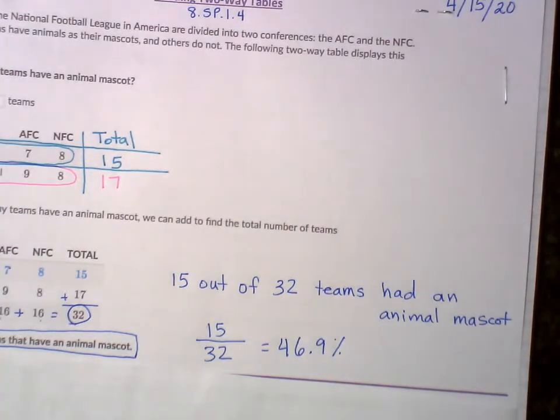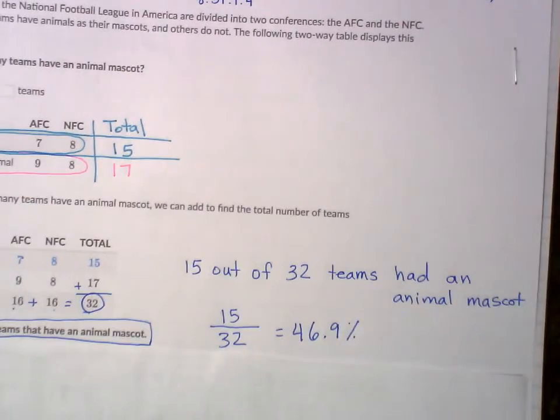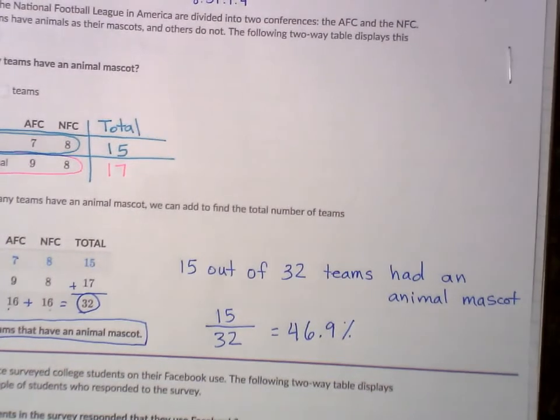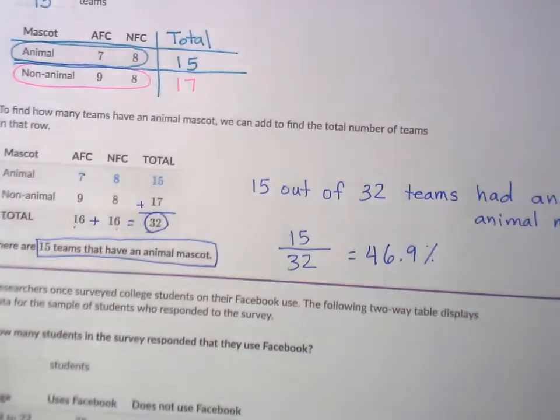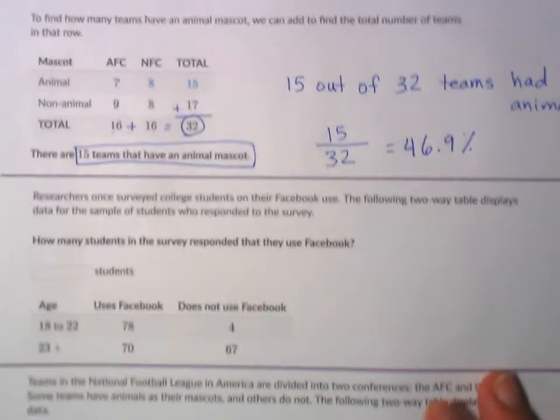46.9% of teams. So a little bit less than half have an animal mascot. All right, let's do the next example. We're only doing 3 examples for this. Okay, the next one.